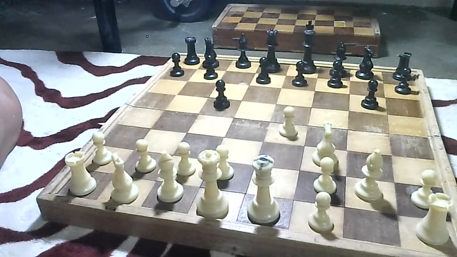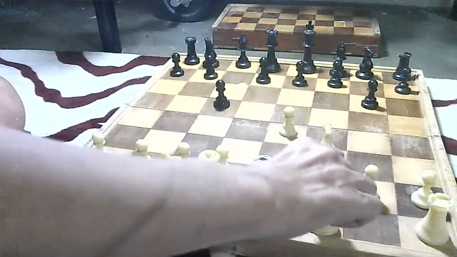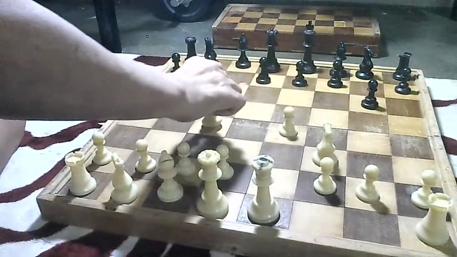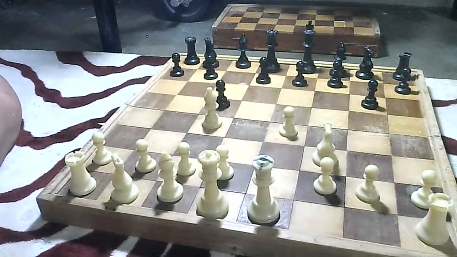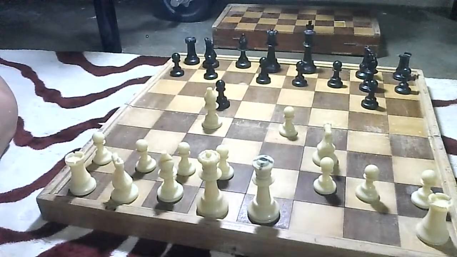Now we have two options. In this position, white goes to bishop C4 and bishop G7 for black. That's the first option.